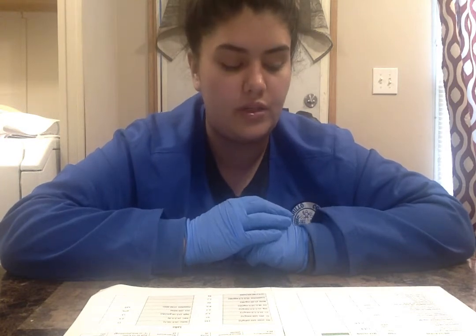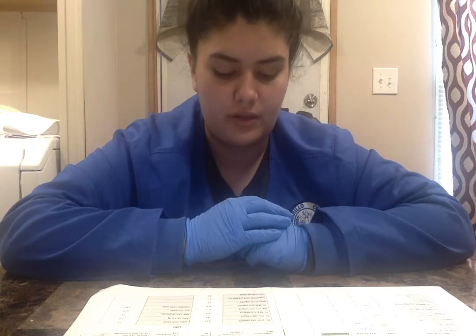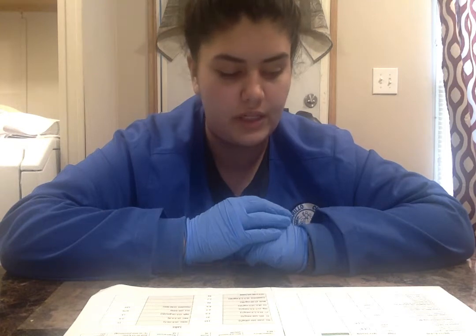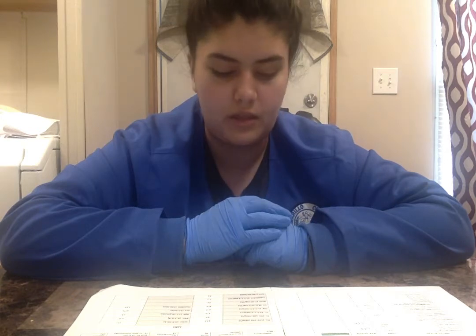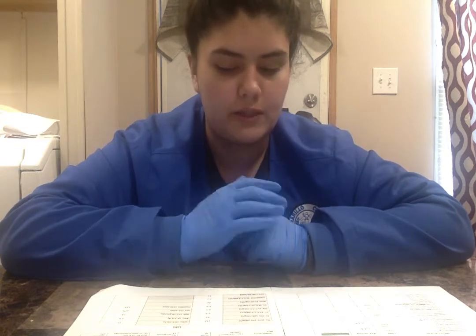Our evaluation for furosemide would be if the patient's daily weight had come down, or if the BUN and creatinine had come down, or if the GFR increased. For the aspirin, we would have checked the blood platelets to make sure they're still within range, and we would also evaluate the patient for chest pain to make sure that the patient wasn't experiencing any chest pain.